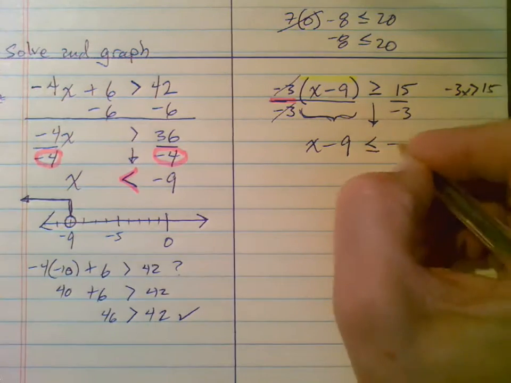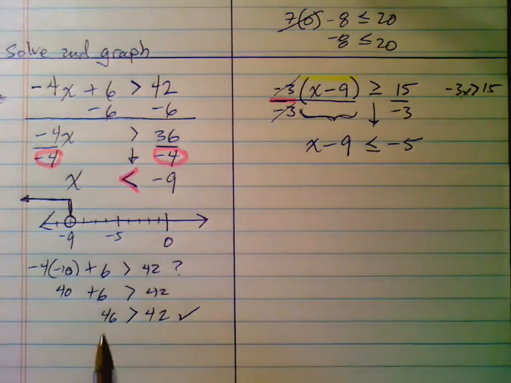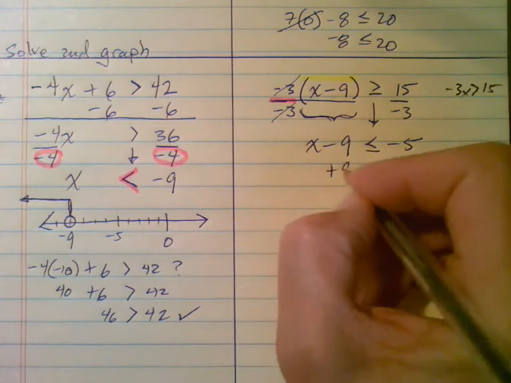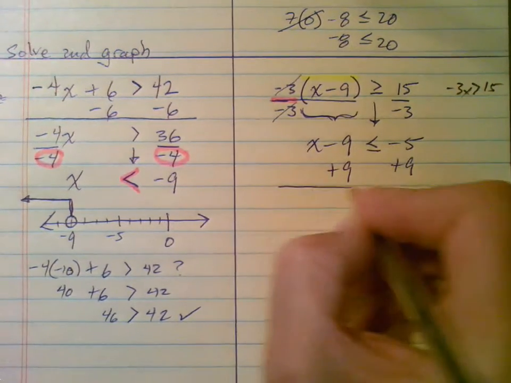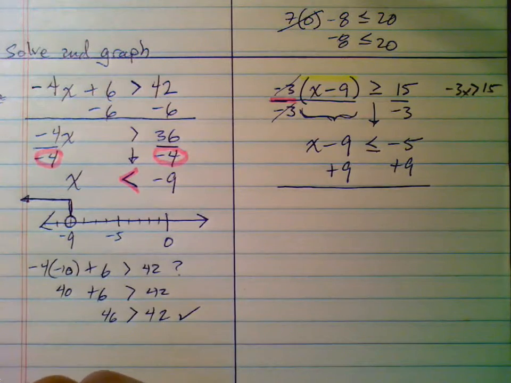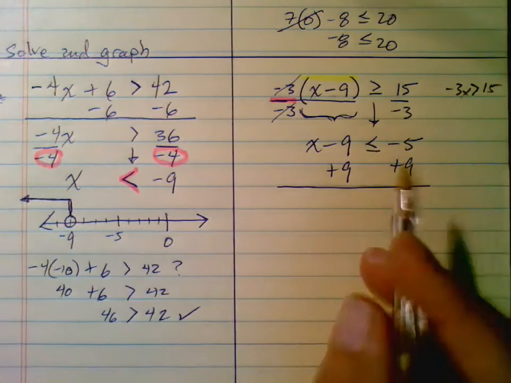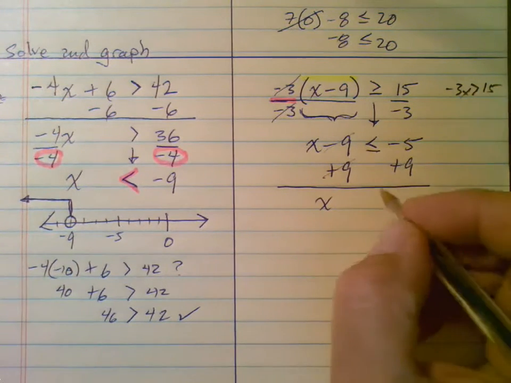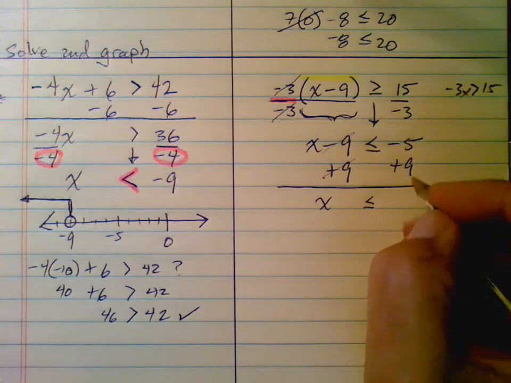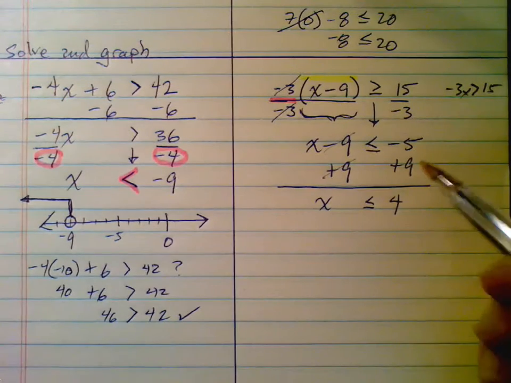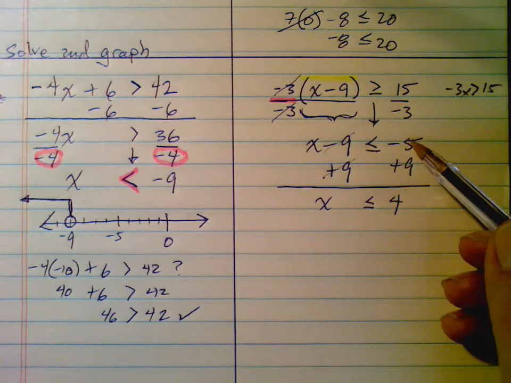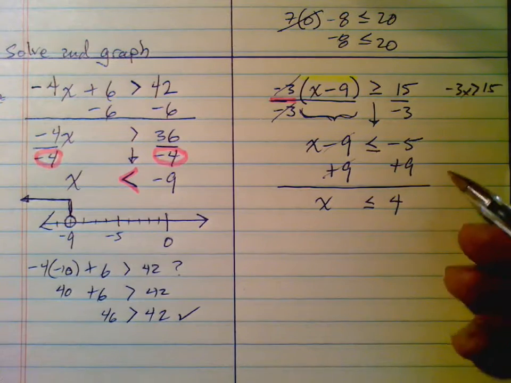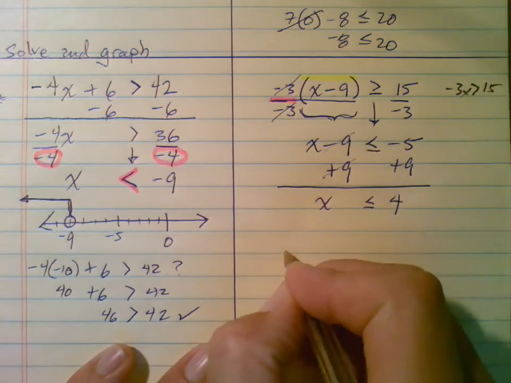15 divided by negative 3 is negative 5. Now I have a two-step... excuse me, a one-step inequality left to solve. I'm subtracting 9 from x. So to undo subtracting 9, I'm going to add 9 to both sides. When I do that, adding something to both sides of an inequality does not change it. These will cancel out, and I'm left with x is less than or equal to 4. I have a positive 9 and a negative 5. That's going to be equal to 4. So if I have $9, I spend 5, I have 4 left over. So let's graph this and let's check it.